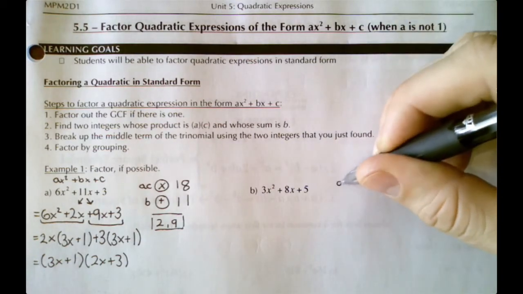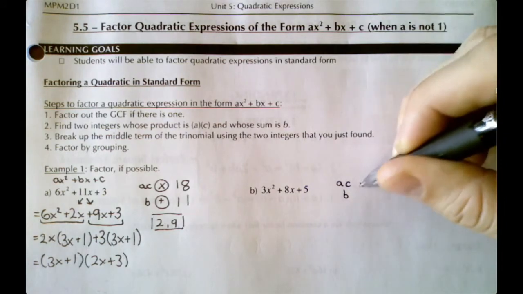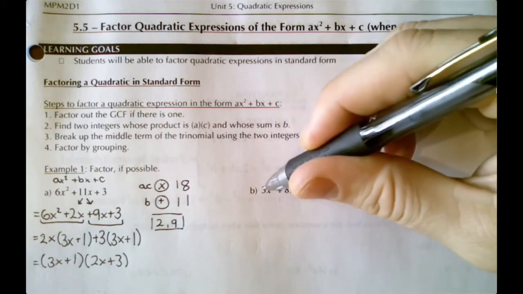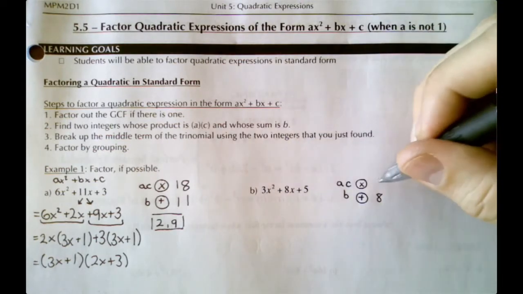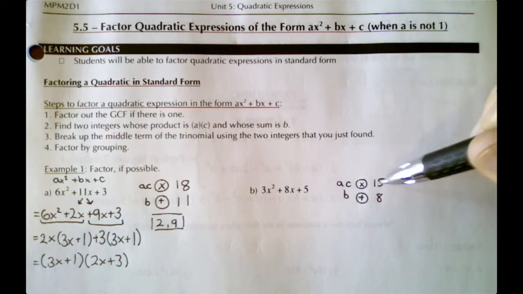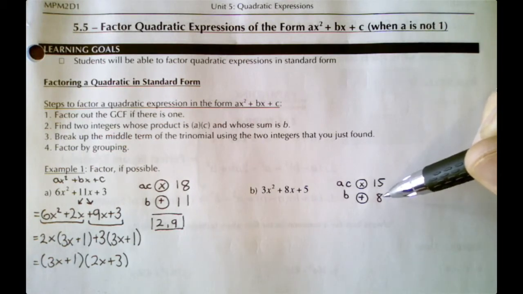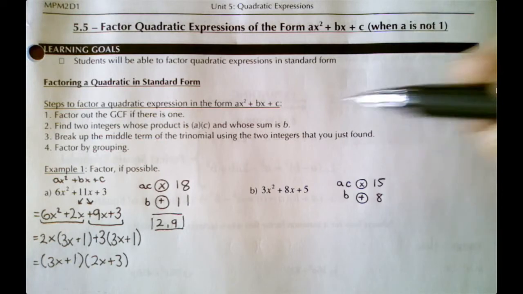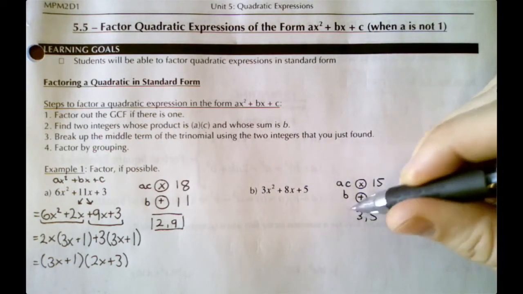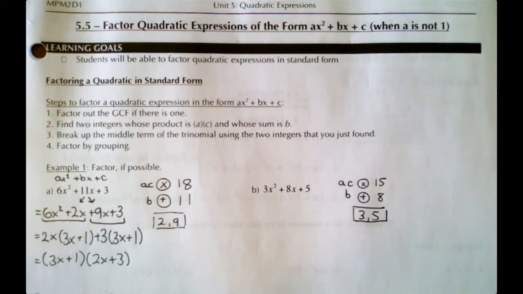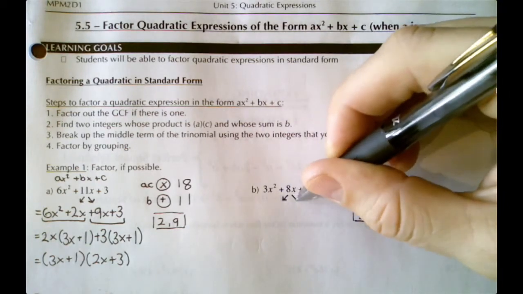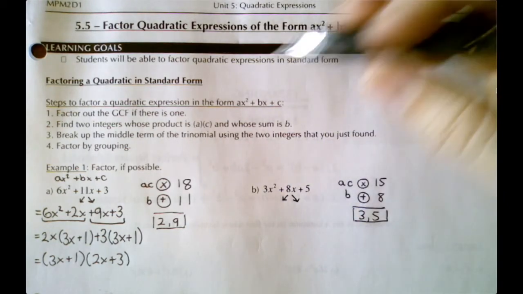So now we're looking at A, C, and B. We're multiplying to AC and we're adding to B. B is 8, and A times C would be 3 times 5, which is 15. So now we're asking ourselves, what multiplies to 15 and adds to 8? And sometimes you get lucky. What multiplies to 15 and adds to 8 is, well, 3 and 5, and they're right there in the question. So now that we've figured out our pair, we do decomposition. We break that middle term down into 3x and 5x.